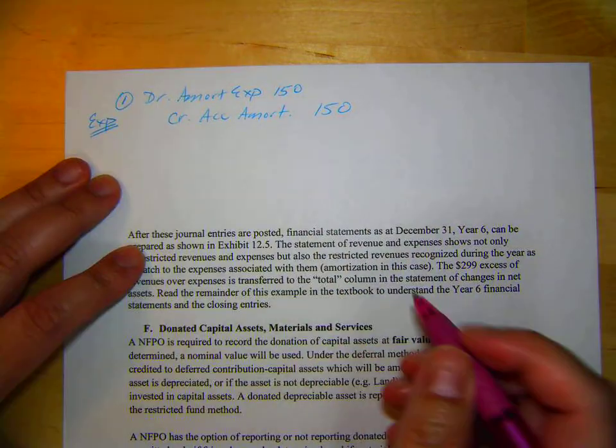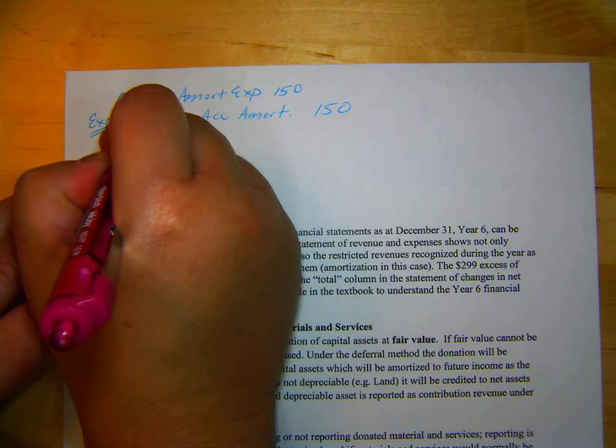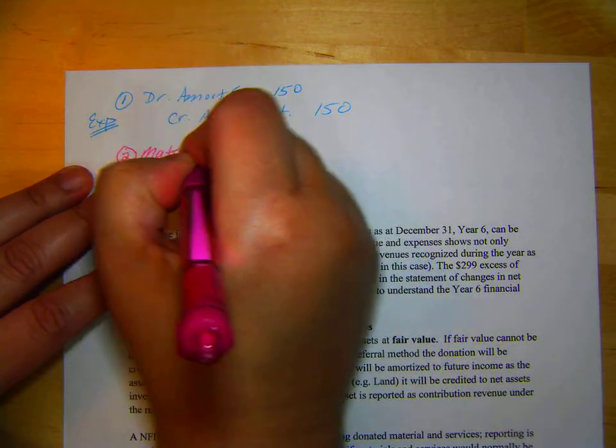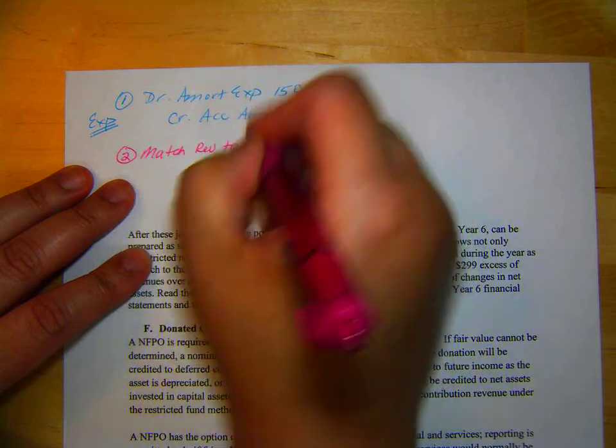Now, the second thing we need to do is match revenue to expense.